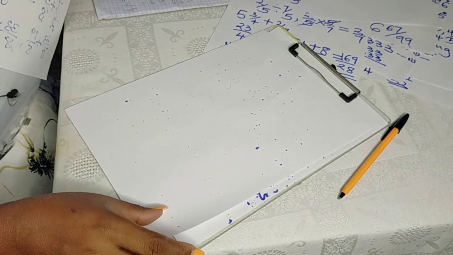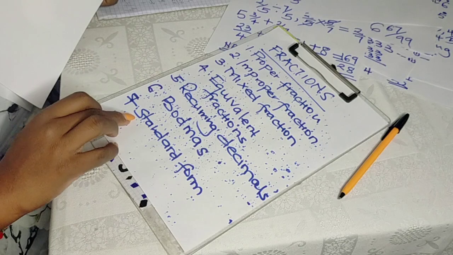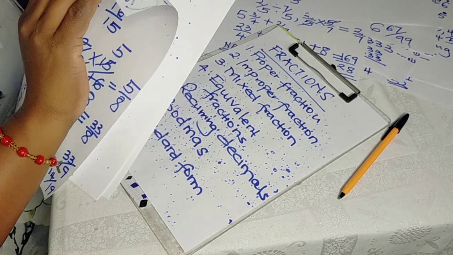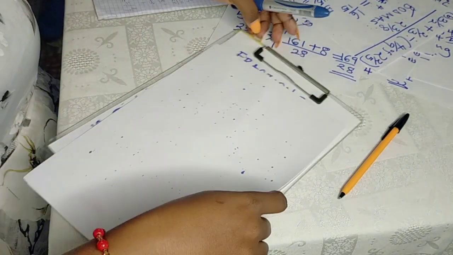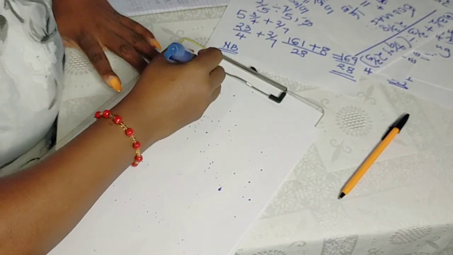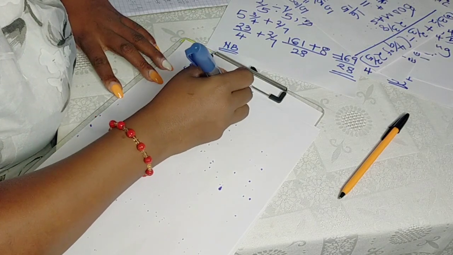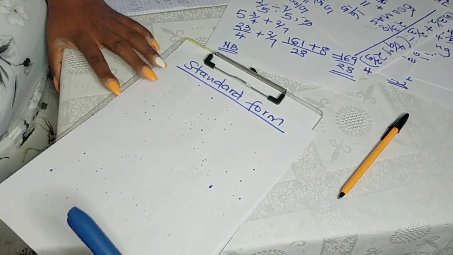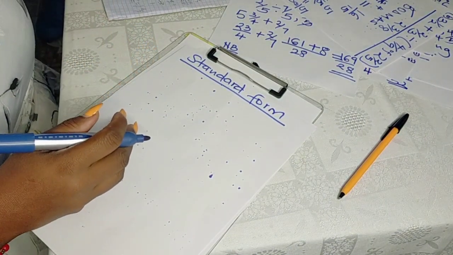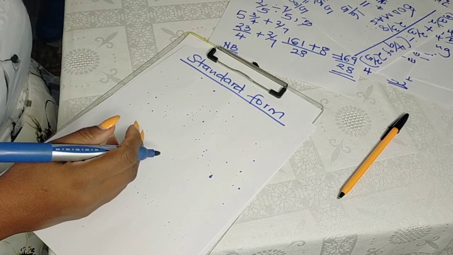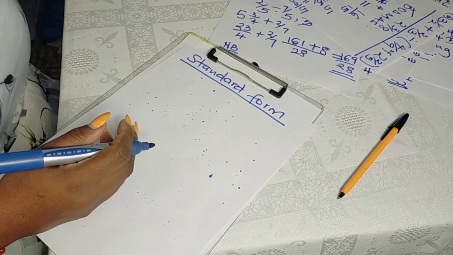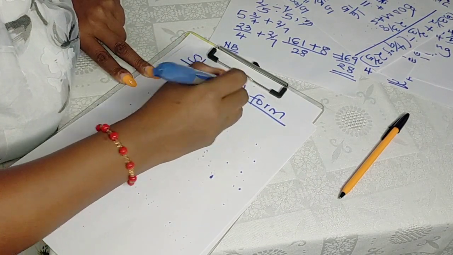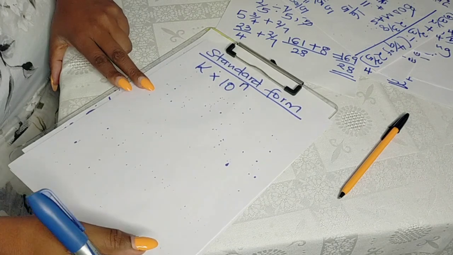We move on to the next subtopic, which now is the last one for the day, called standard form. Subtopic we call standard form. Now, a number is said to be written in standard form if it is written in the form k times 10 power n. K times 10 power n. That is the way we write numbers into standard form.